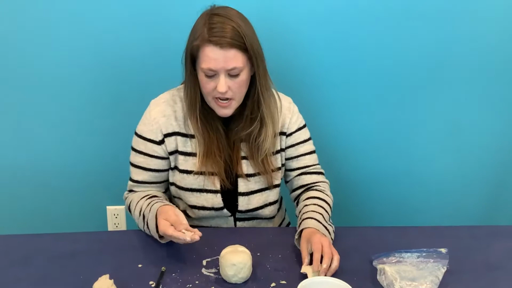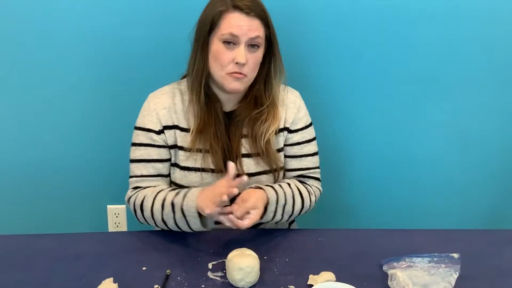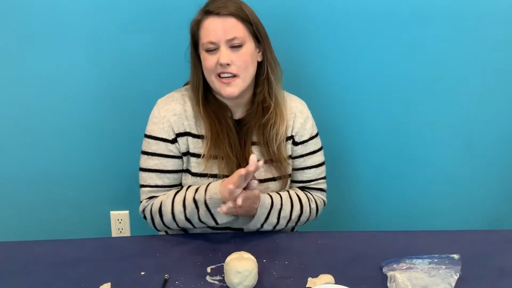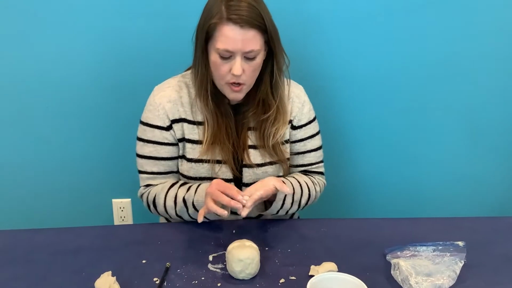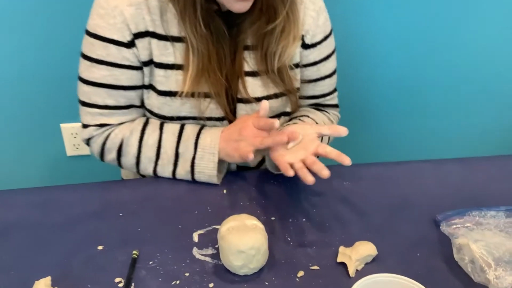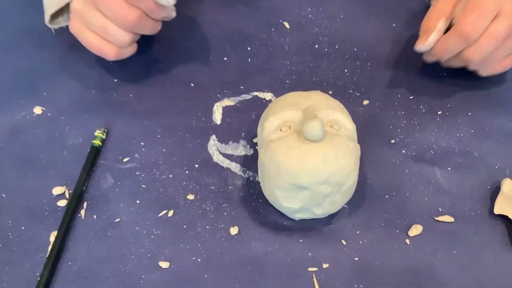So the next thing I'm gonna add in is the nose. Now you get to decide what type of nose you want. Is it really big? Is it really small? Is it wide? Is it thin? It's kind of up to you. But when I start the nose, I'm gonna start with a ball, and then I'm gonna make it a teardrop shape. And I'm gonna put it right in the middle.